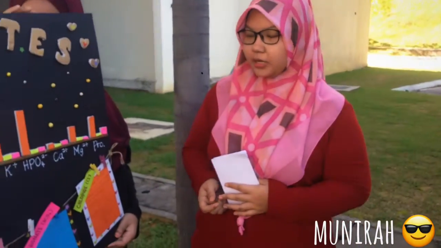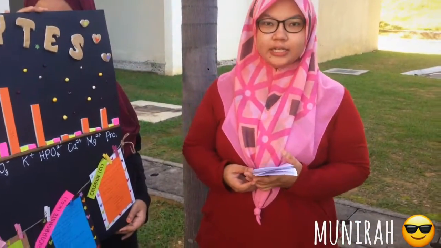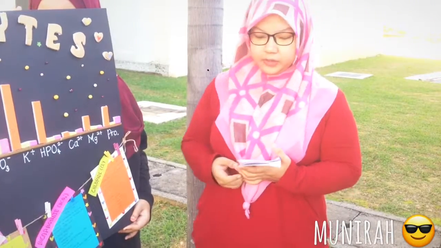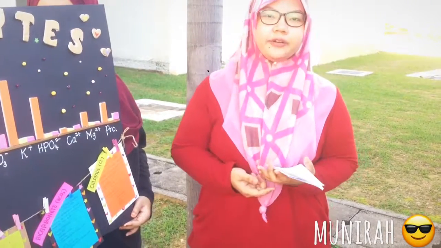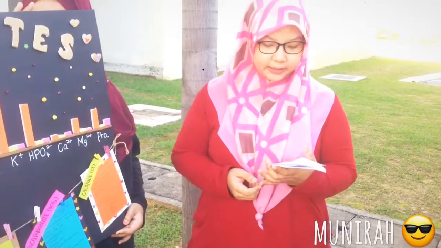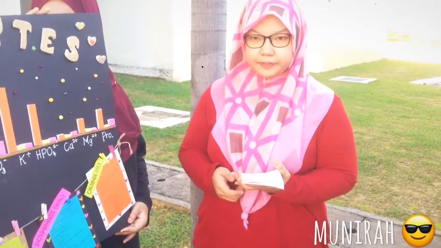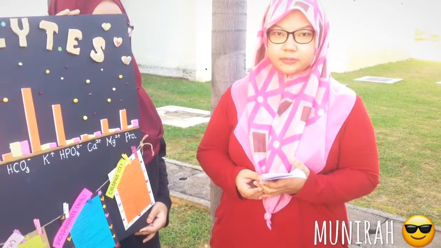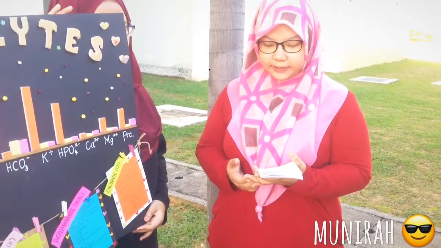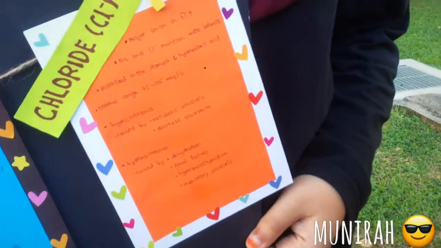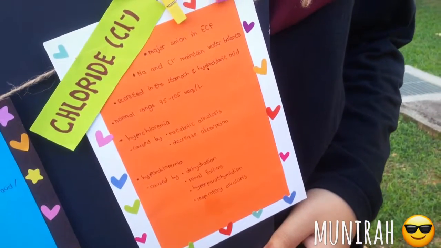Chloride is the major anion in ECF. Sodium and chloride are usually associated together, where both maintain the water balance. Chloride disorders often parallel the cause of sodium disorders due to passive association with sodium. The normal range for chloride is 95 to 105 milliequivalents per liter.